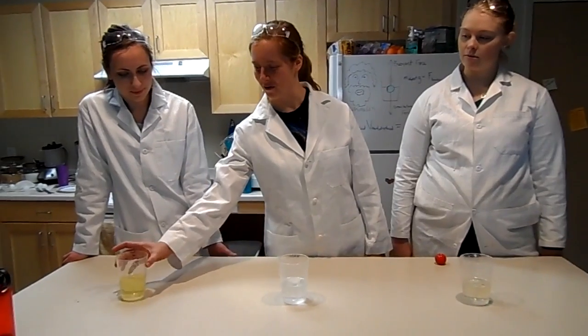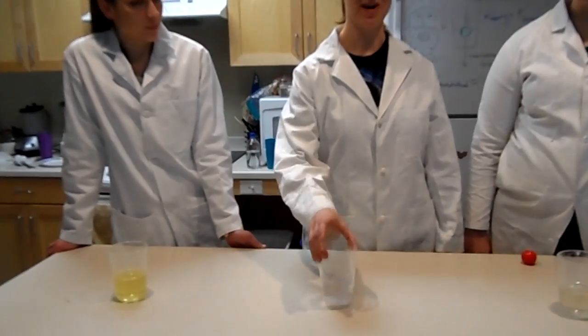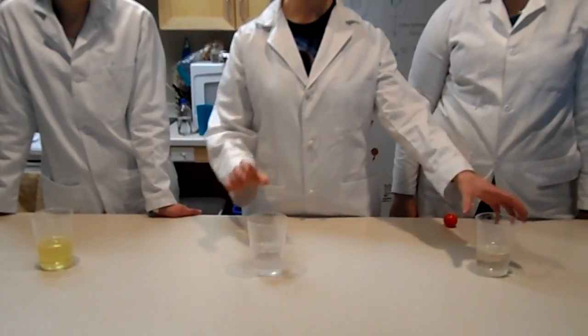So now we're going to show you how this works with fluids of 3 different densities. What do you have there, Kelly? Well, we have just your ordinary oil, water, and corn syrup.